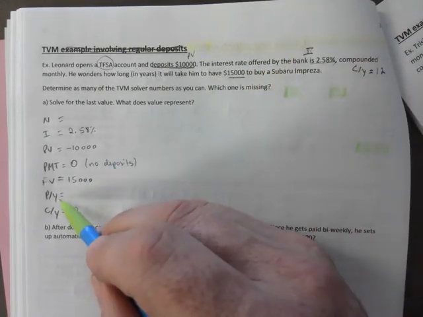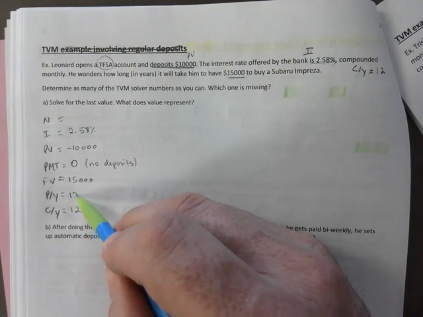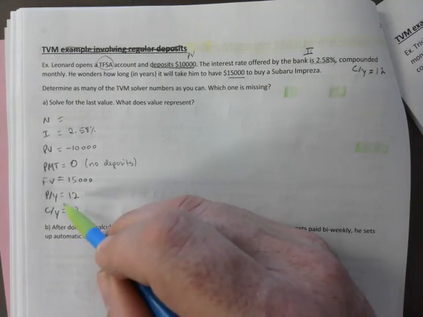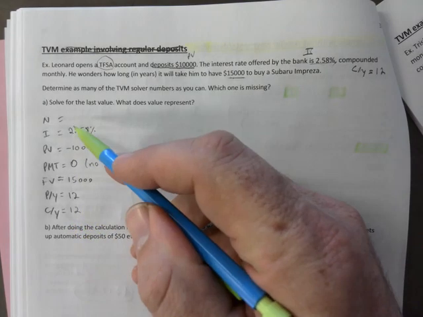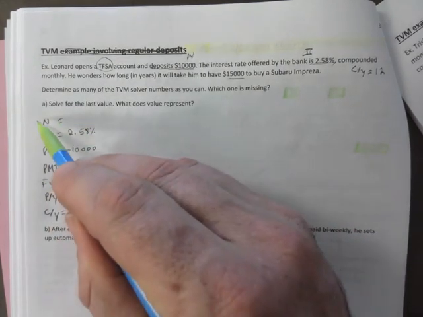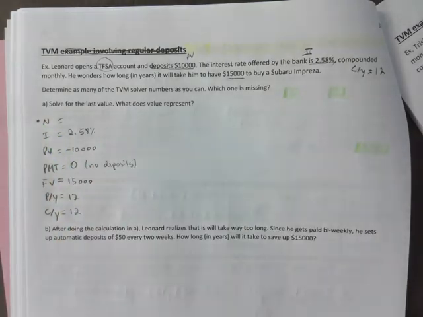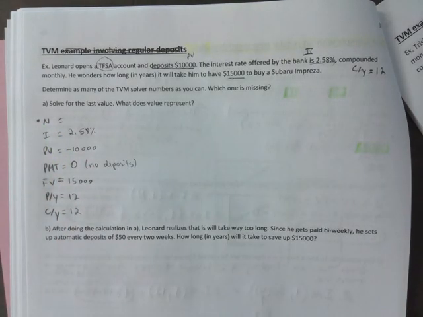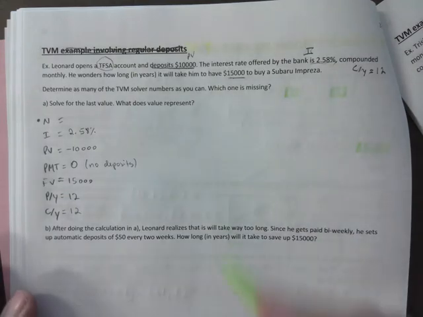If there are no deposits, what's PY? Same as CY, okay? They locked in together. So what's the only thing that we can solve for? N. That's where time is found. Okay, so let's solve for that.